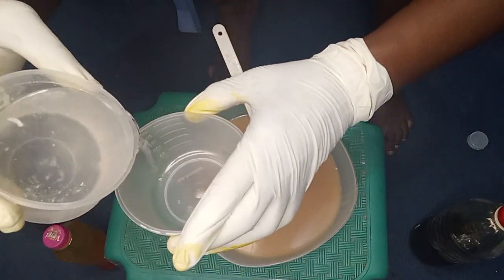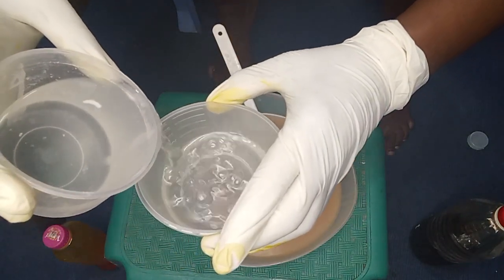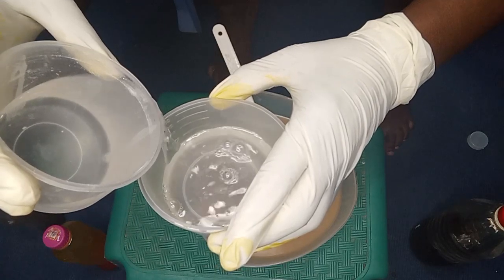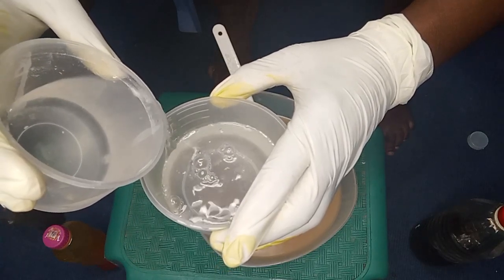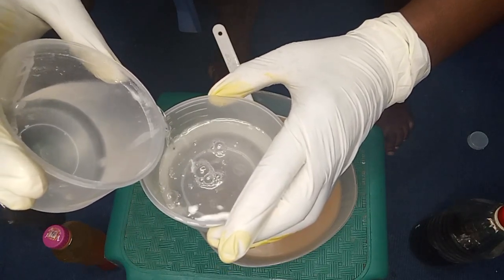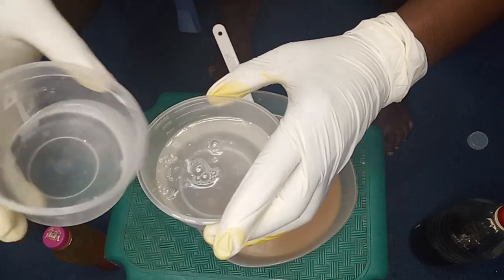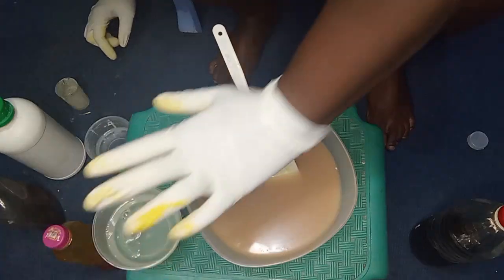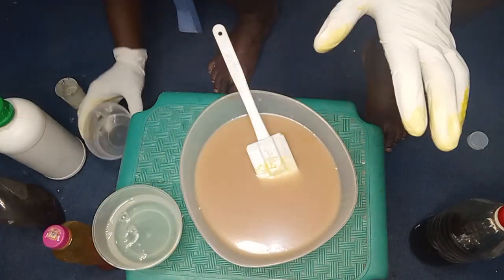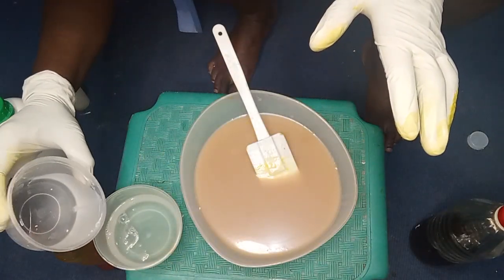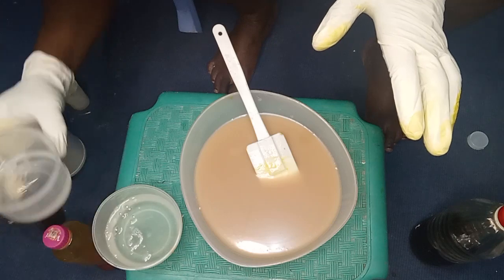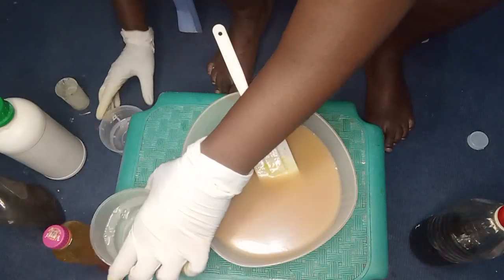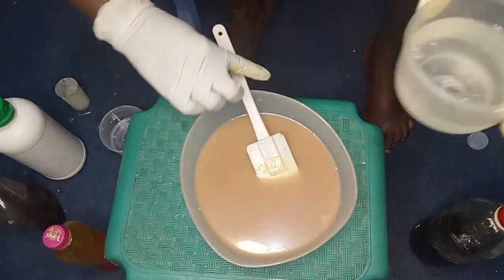So let me measure the 125. So 100 ml. So there we have it. 125 ml. So I think it's a little more to go. So 125 ml caustic soda solution.